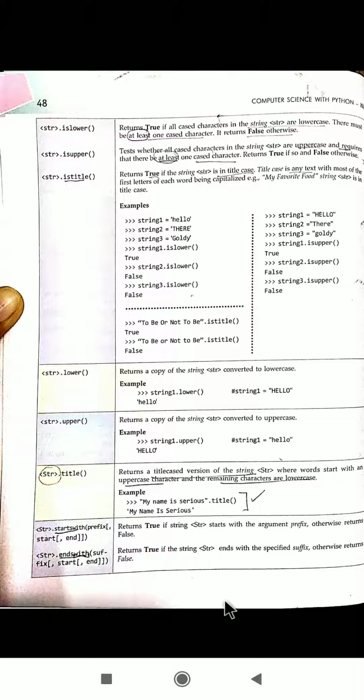So our next function is the lower function. It is basically used to convert the given string into lower case. See, the earlier function was used to check whether the given string is lowercase or not, but this function allows you to convert the given string into lowercase characters. So let us say string1 contains capital case HELLO, and when it is attached to this lower function using the period operator, it will return hello in lowercase.